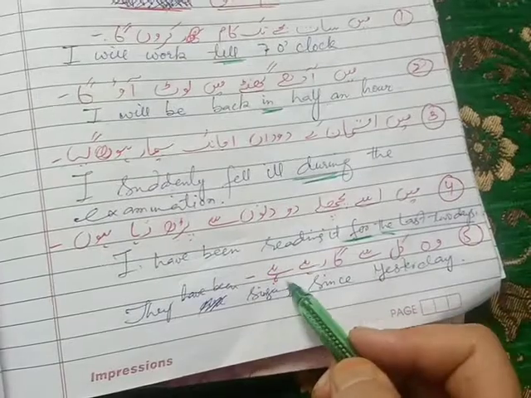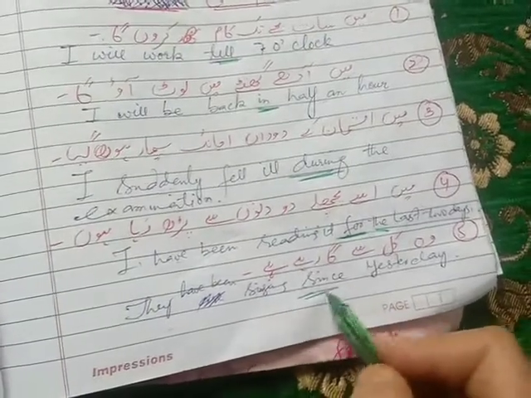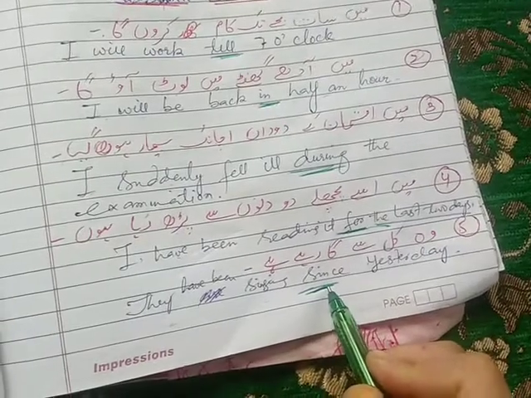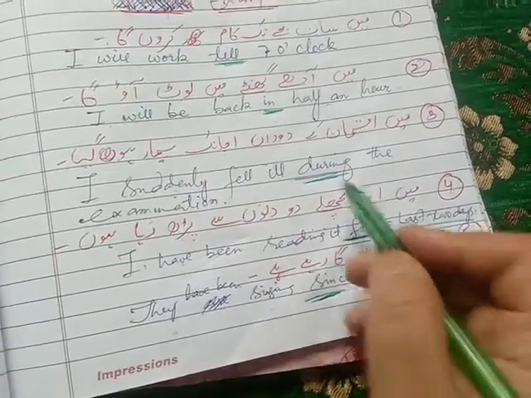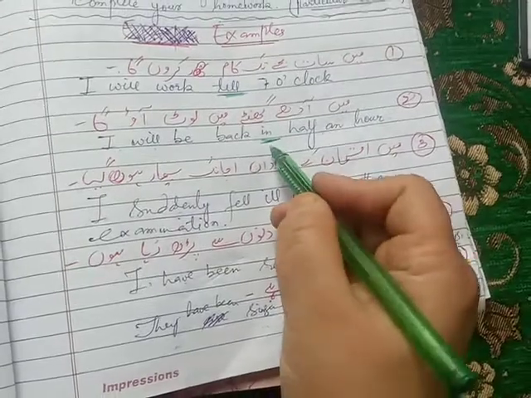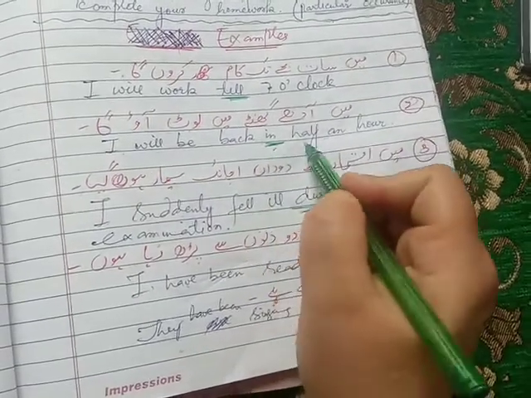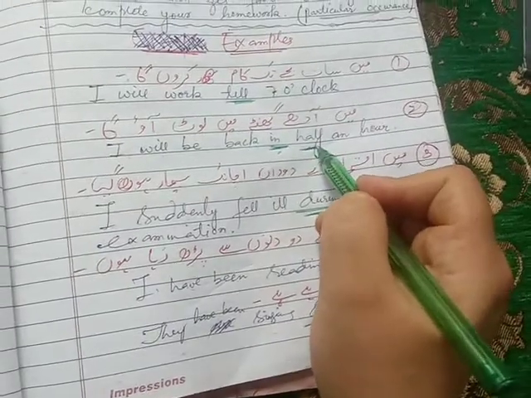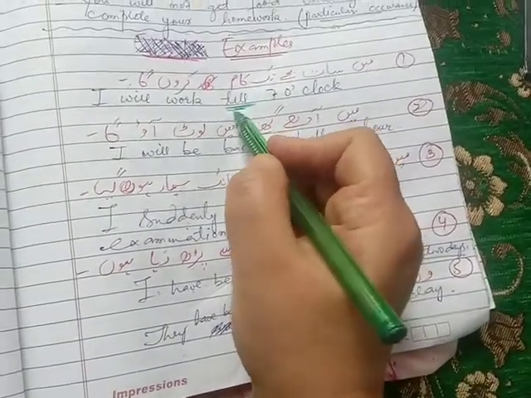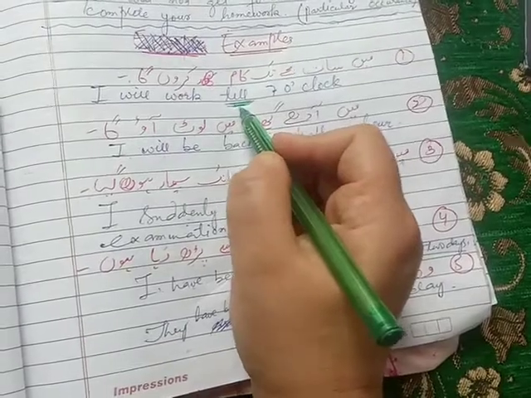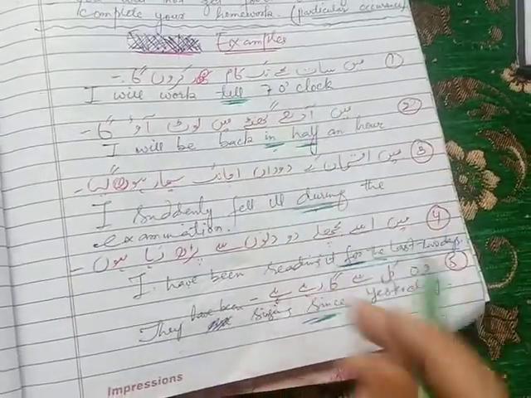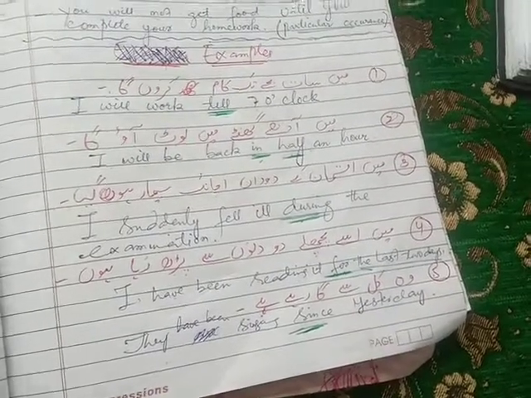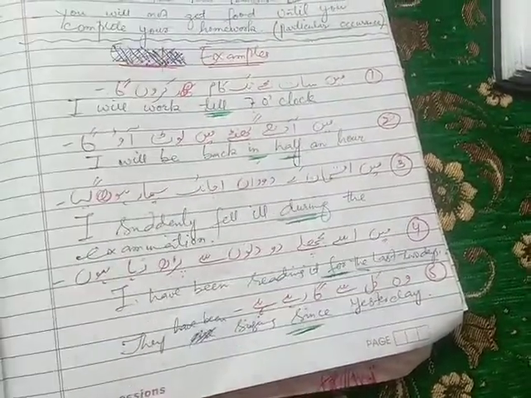They have been singing since yesterday. Here again this shows a point of time. Here "for" shows a period of time. And "in" is used here because it shows a particular point of time. And here "till", I told you that "till" is used with a particular time, till 7 o'clock. Okay. And "in" indicates the exact time.